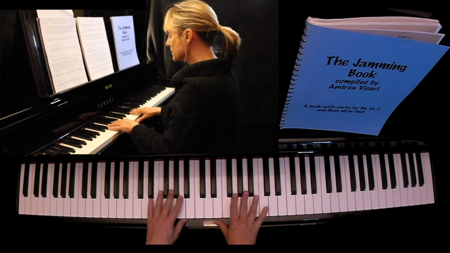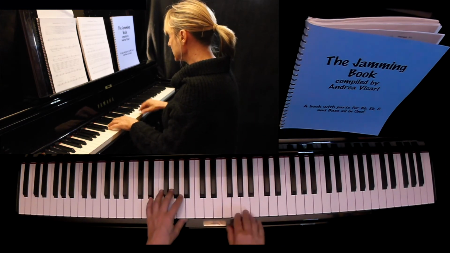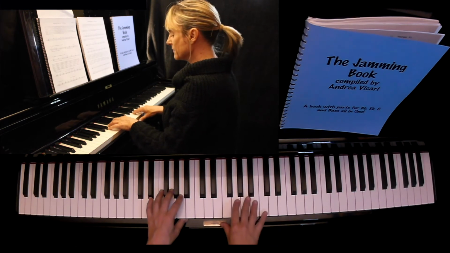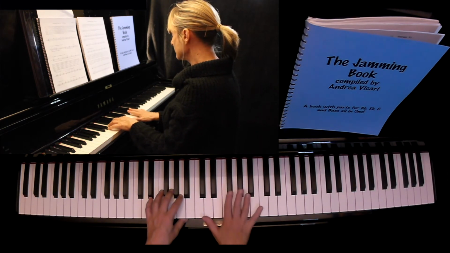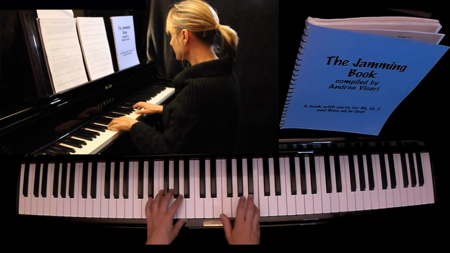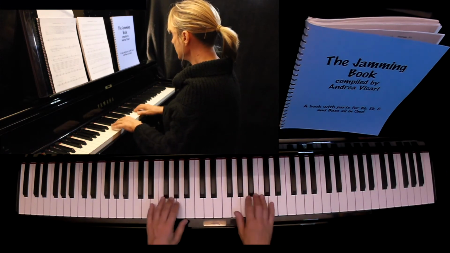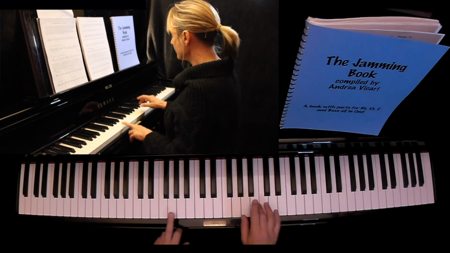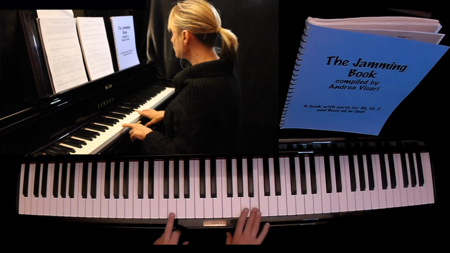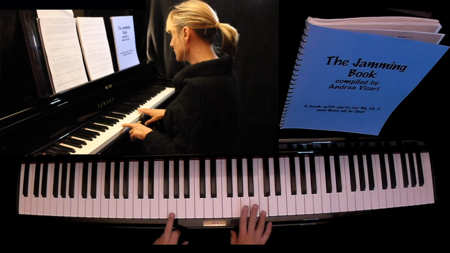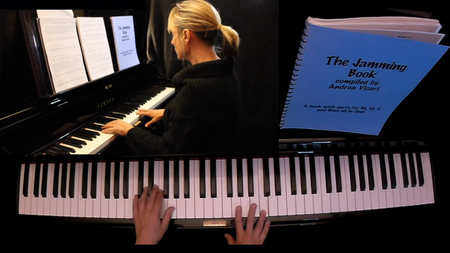Another note that's very strong is the leading note, and the leading note is the seventh, which in C is B, and that is the third of the chord of G. So there's the chord of G, and that really pulls strongly to this note, which is the tonic or chord 1.